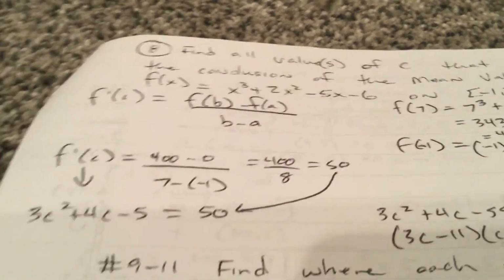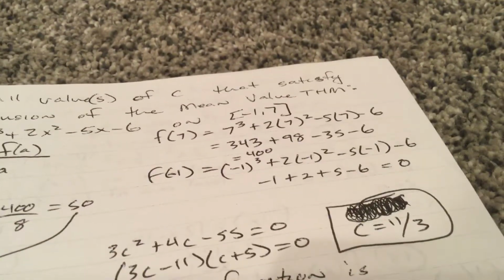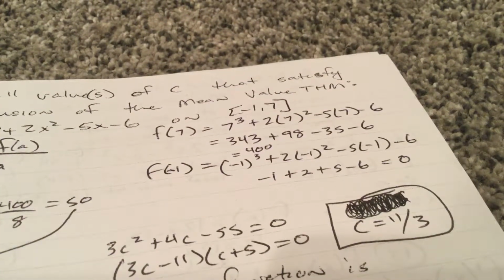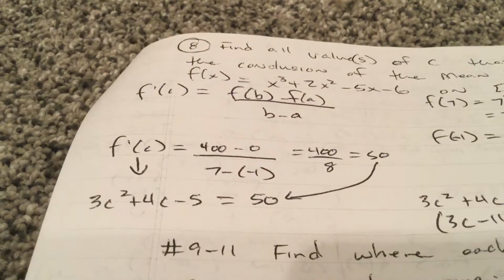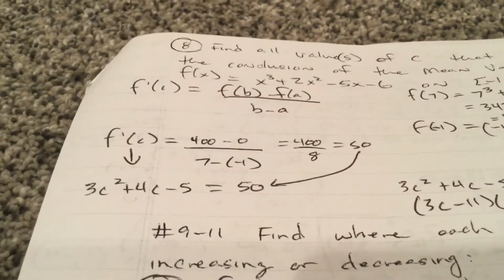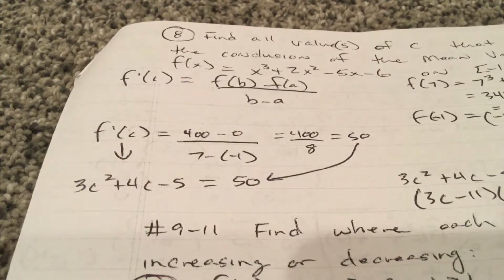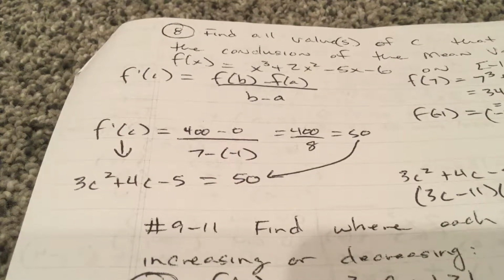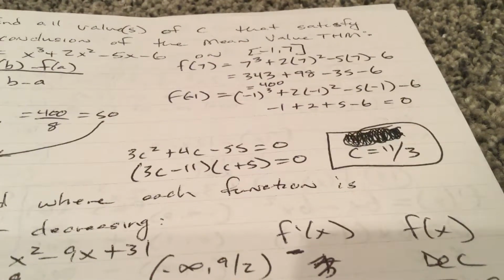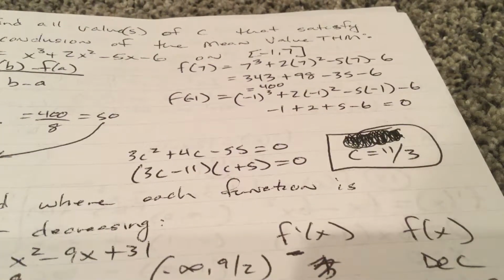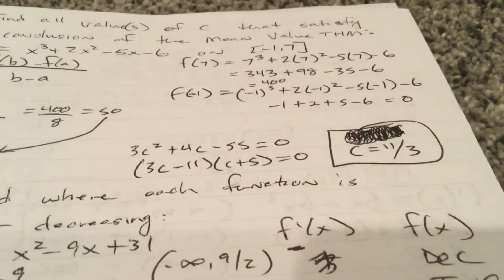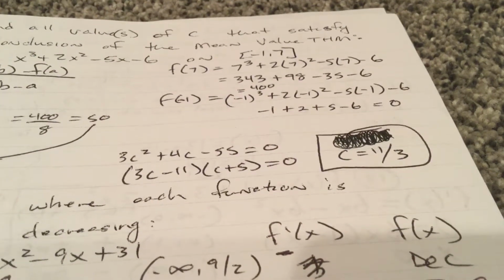Find all values of c that satisfy the mean value theorem. Here, f of a is not going to equal f of b. So you just need to figure out what f of a and f of b are. There's f of b, there's f of a. All right, so take the derivative and set it equal to that slope. It's not going to be equal to 0. It's going to be equal to 50. Again, I just plugged in c instead of x. No big deal. It does factor, believe it or not. When you move the 50 over, set it equal to 0. Negative 5 is not in the interval, so it's just 11 over 3.